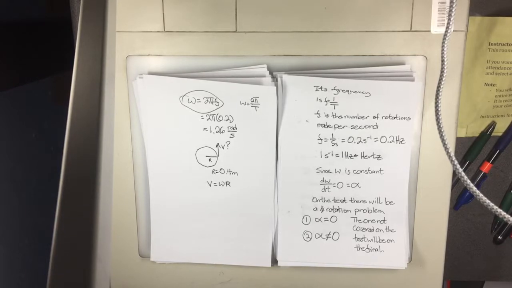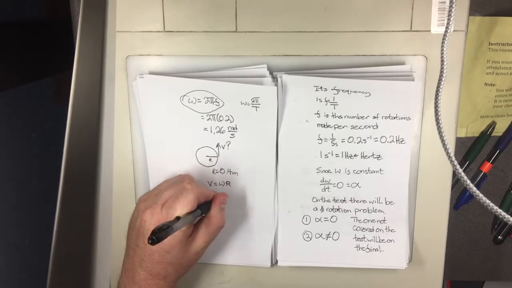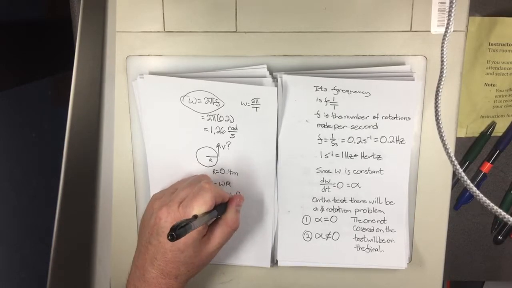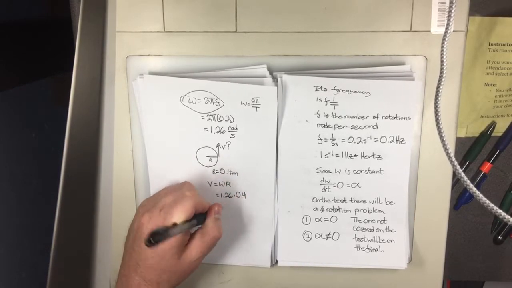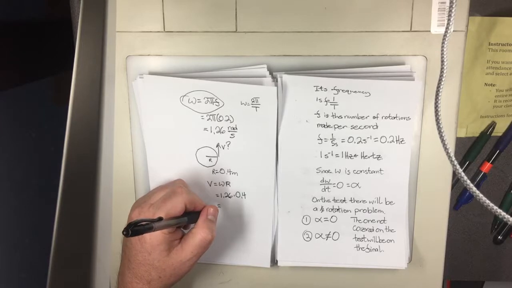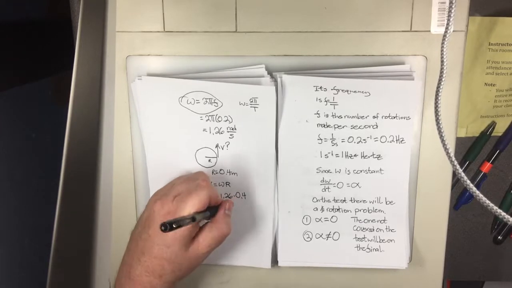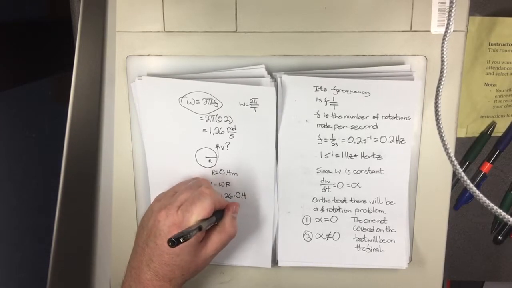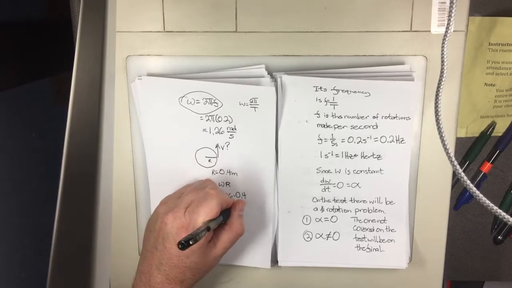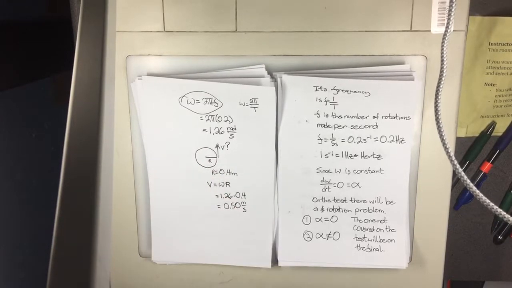To get the linear velocity of a point at a specific radius R, you multiply omega with R to get its linear velocity. So this is 1.26 times 0.4. And I get 0.50 meters per second.